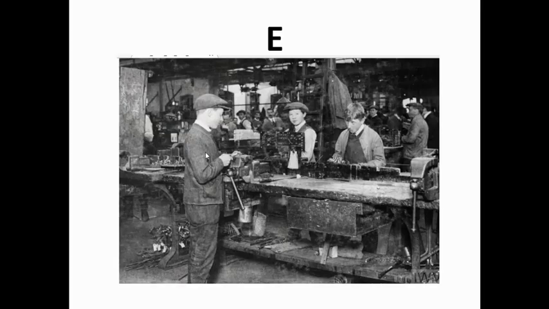Okay, so we're moving on to source E. Again, this is World War One, and these are boys, maybe 15, 16 again. And what are they doing?